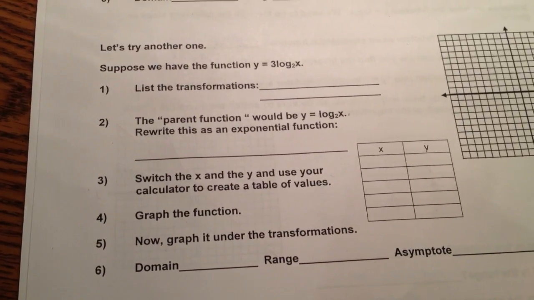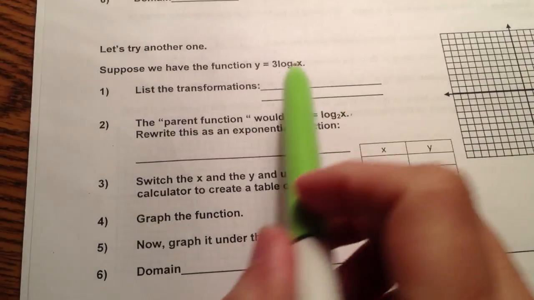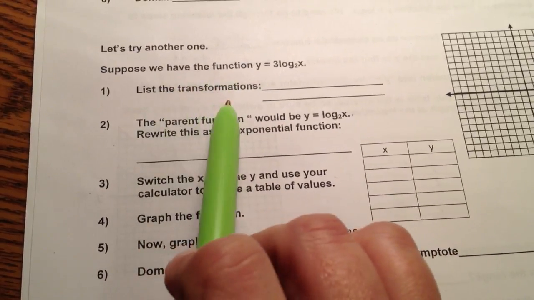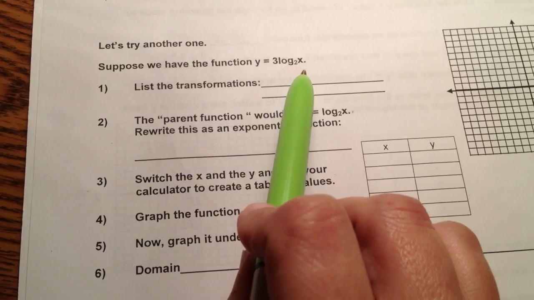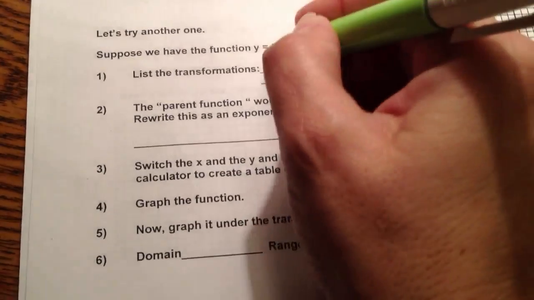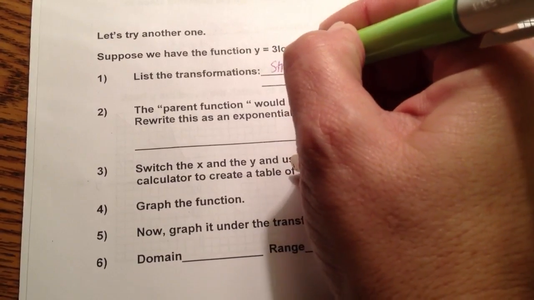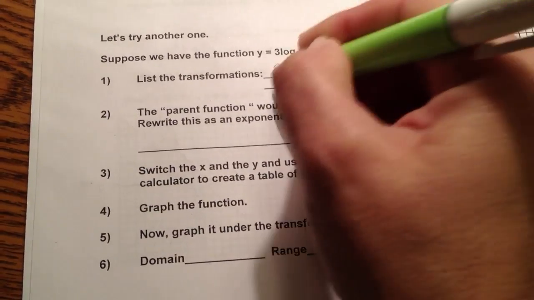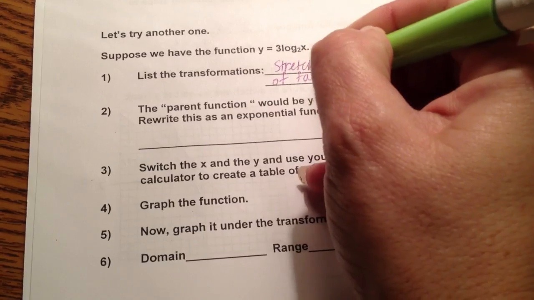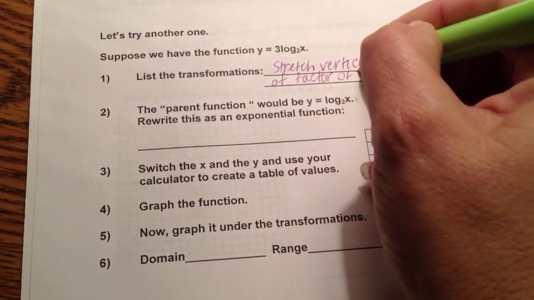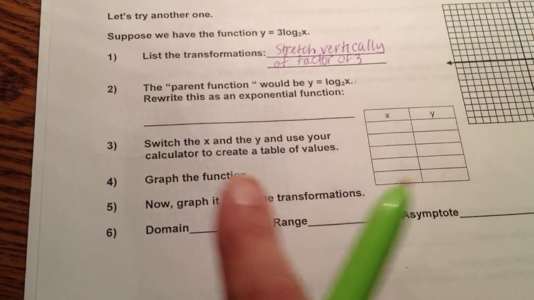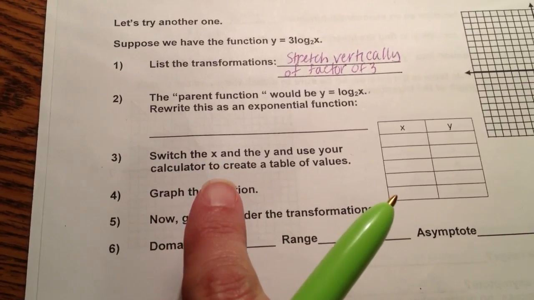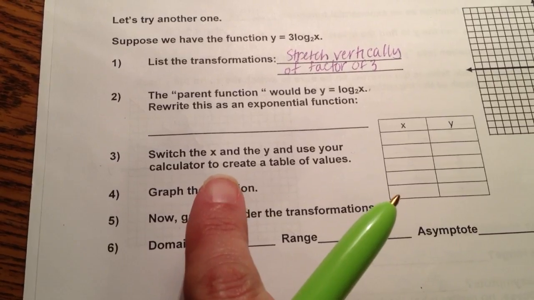Okay, on the final example, we're going to graph a logarithmic function that actually has a stretch of 3. So our transformations here, it's not being translated left and right or up and down. The only transformation would be a stretch vertically of a factor of 3.